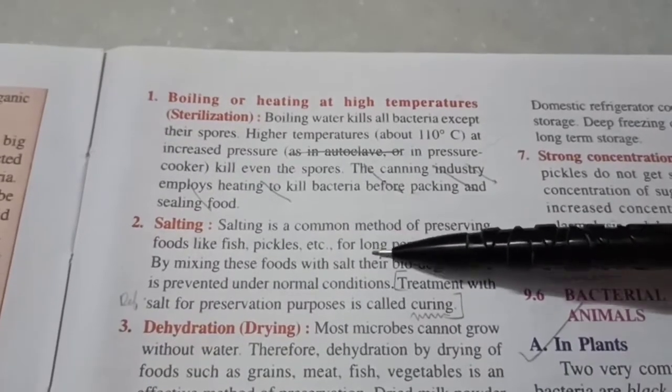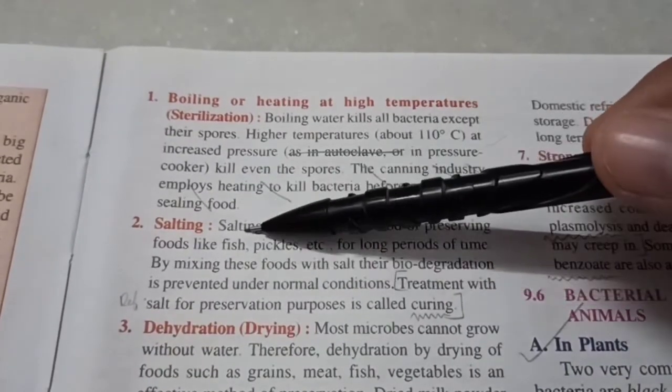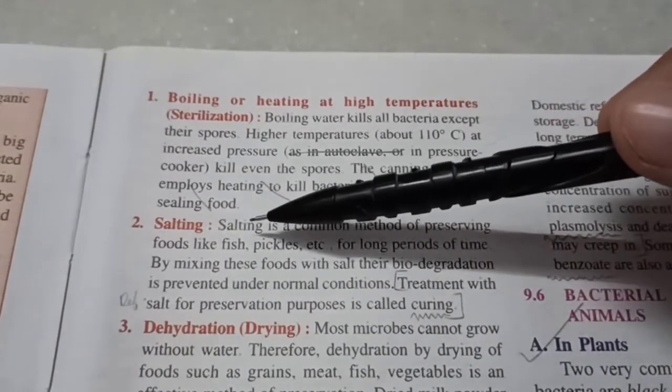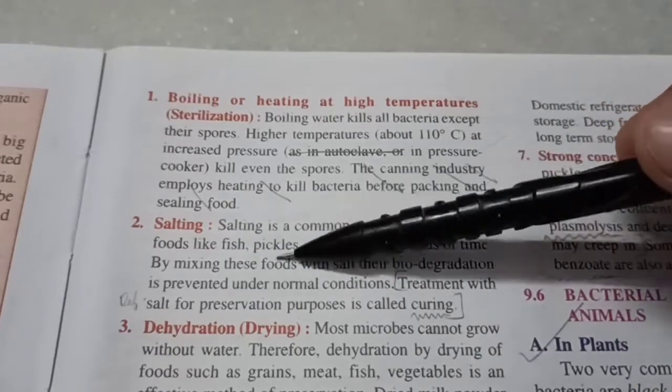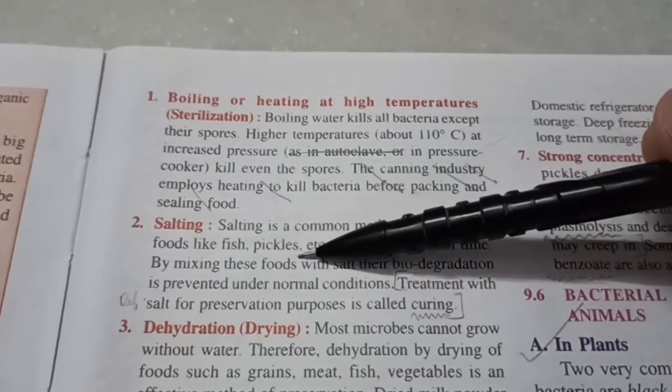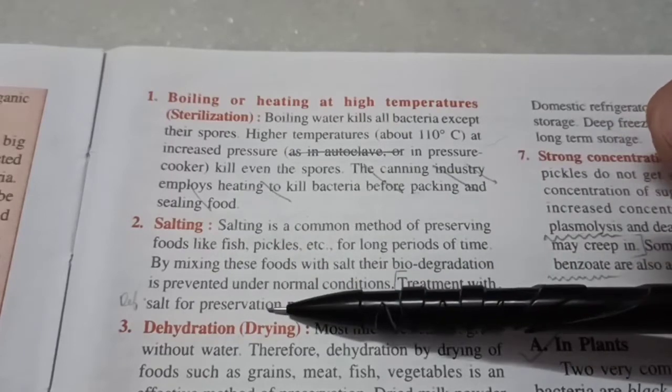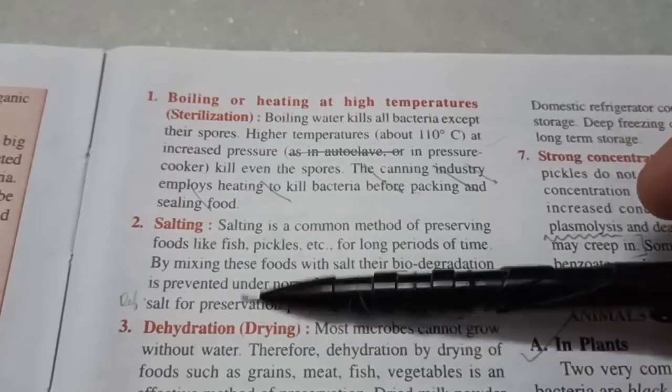Salting is a common practice, especially fish are salted so that by the time they are transported, they don't decompose. You see, when the concentration of salt is very high or even of sugar is very high, bacteria cannot grow in such an environment because they will get plasmolized. That's something we'll study in 10th standard.